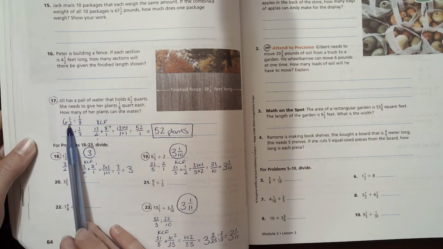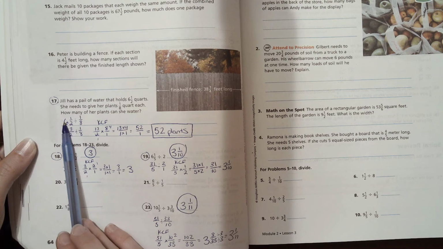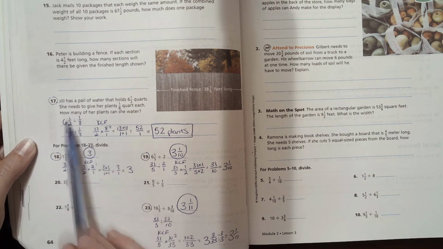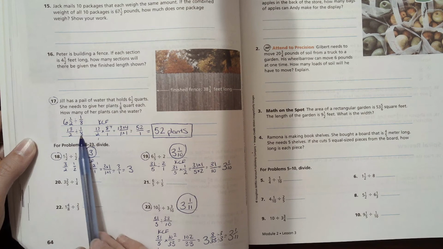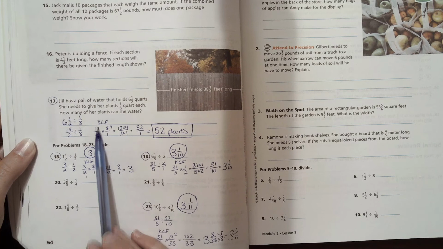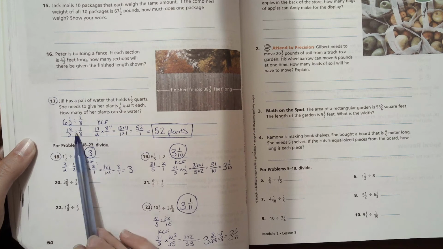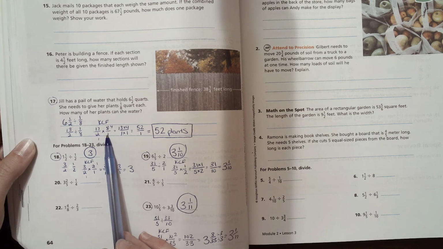We're going to convert 6 1/2 to an improper fraction. 2 times 6 is 12, plus 1 is 13. Keep the same denominator. Divide by 1/8. Now we can apply our rule of keep, change, flip. So keep the first fraction, change the division sign to multiplication, and flip your second fraction. So it's now 8/1.